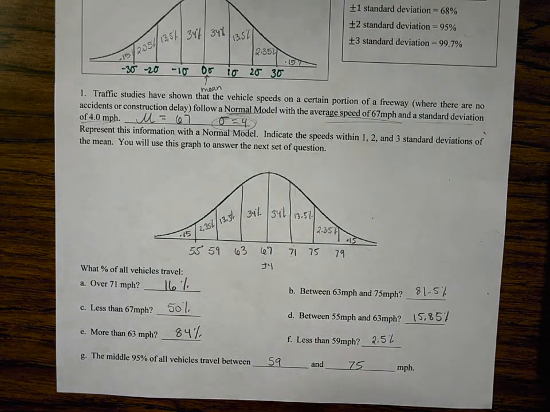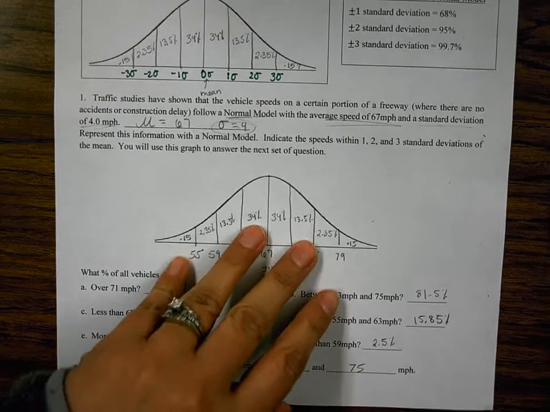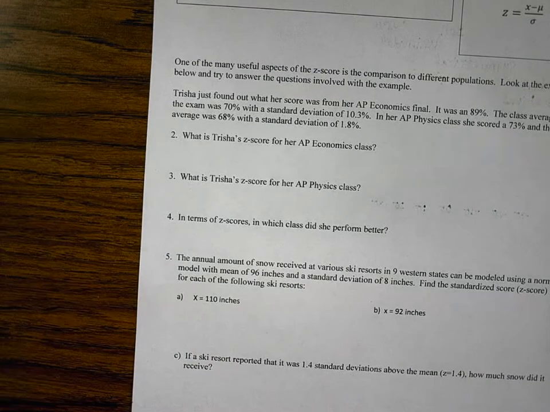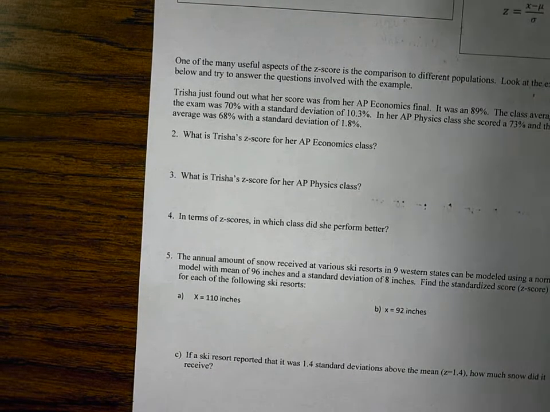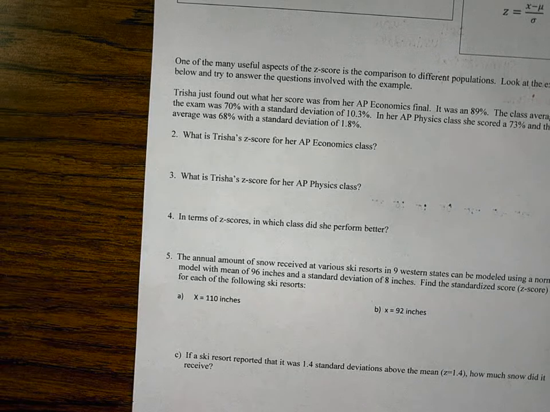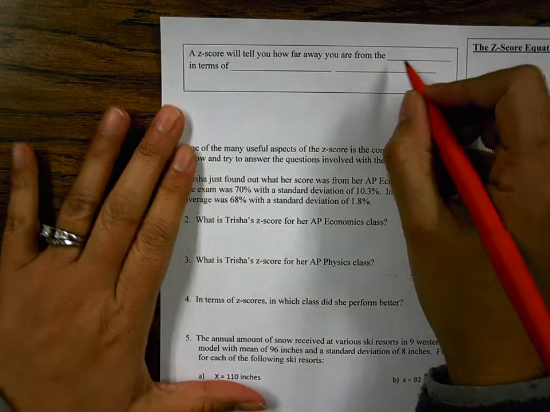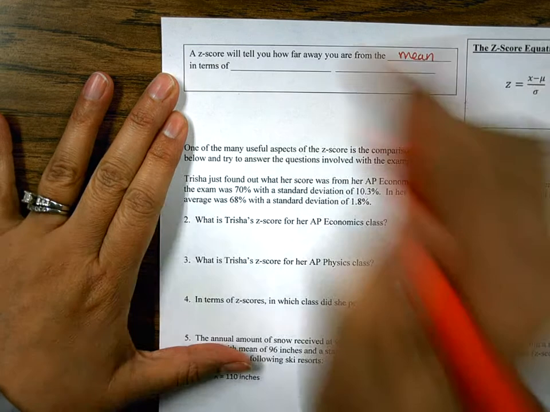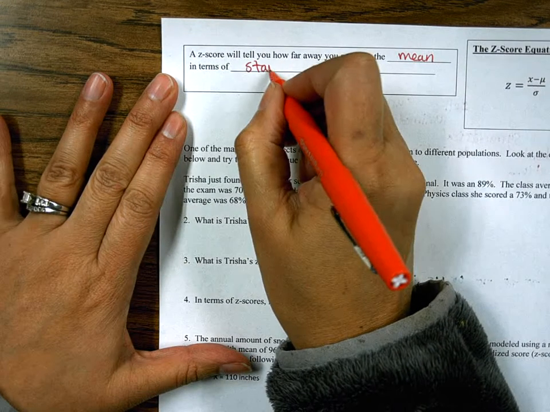I am going to move on to the back side. And now we're talking about z-scores. A z-score will tell you how far away you are from the mean, in terms of the standard deviation.